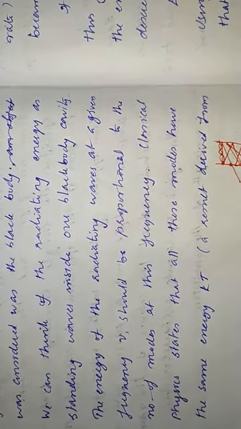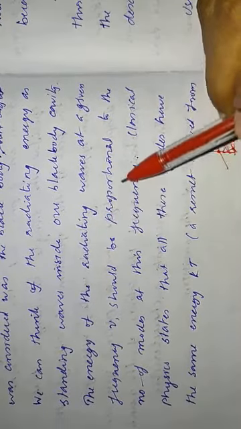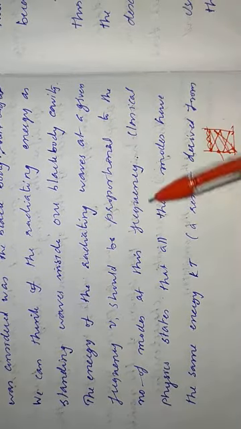The energy of the radiating waves at a given frequency nu should be proportional to the number of modes at this frequency.